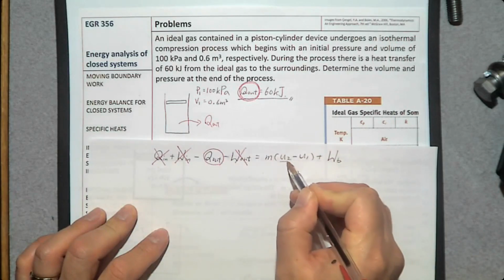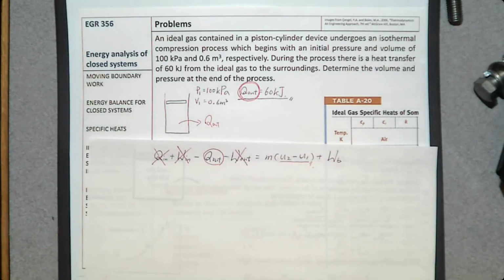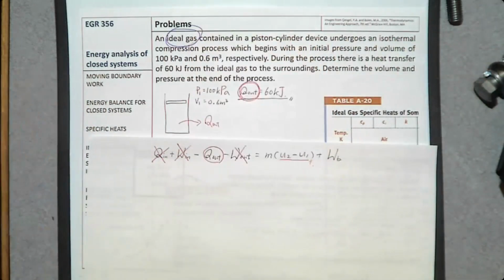Then how can we determine U2 minus U1? We can use specific heat. There are two different ways to determine this U2 minus U1. If you have phase change materials such as water or refrigerants like R134A, we need to use a table to evaluate U1 and U2 after determining their phase change processes. But if you have an ideal gas, which is a pure system, then we can use specific heat.